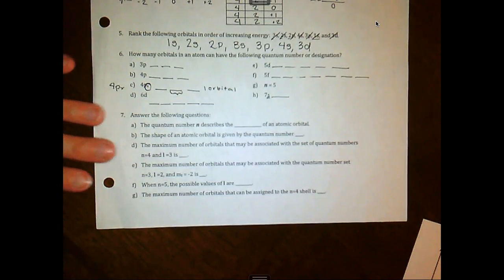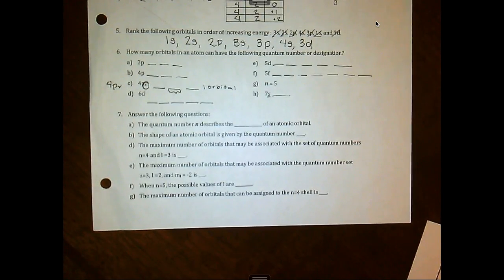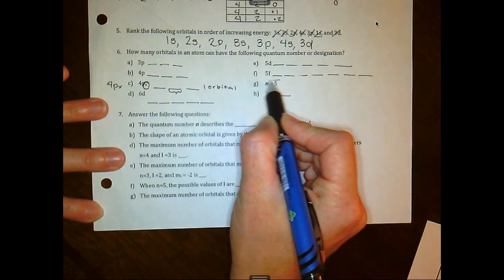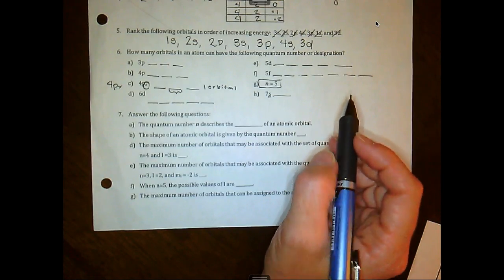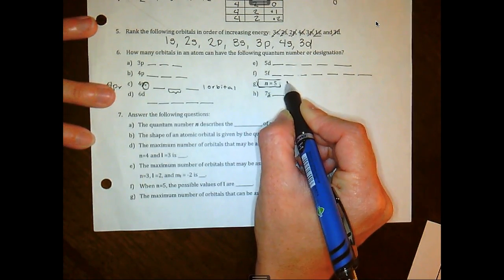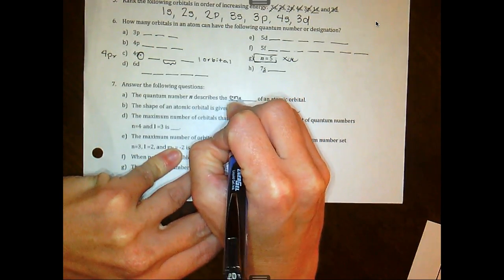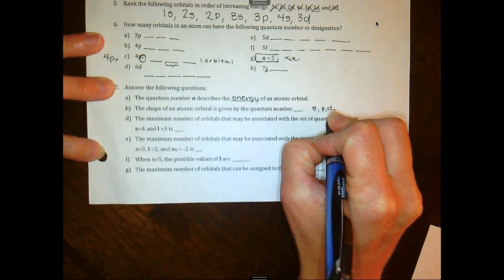So even though we see that 7 and you think, oh wow, that's a really high energy level, it is a high energy level, but it still only has 1 orbital. The n equals 5 is a tiny bit tricky because we can't go that high, so we're going to kind of leave that alone. We're going to save that one for Chem 2 and not even go there yet. These bottom questions are pretty straightforward. The quantum number n describes the energy of an atomic orbital.